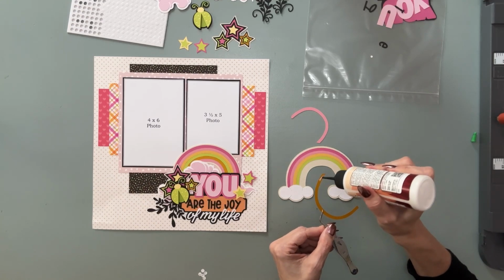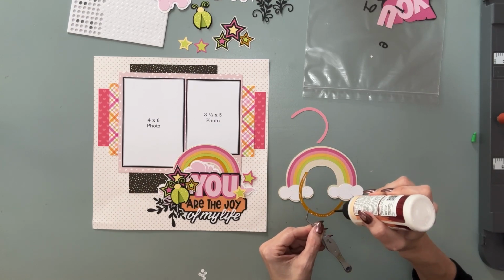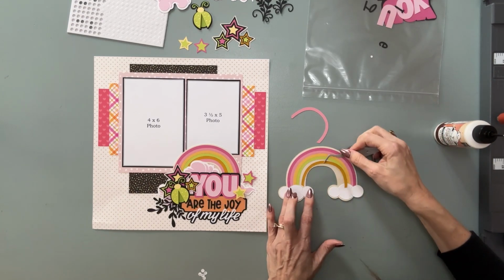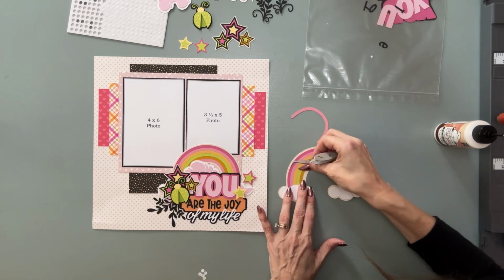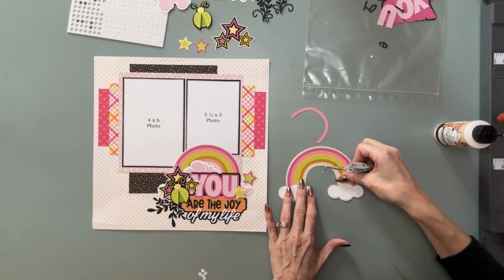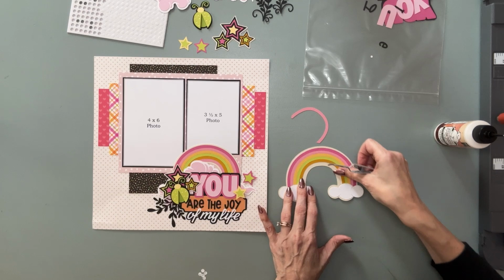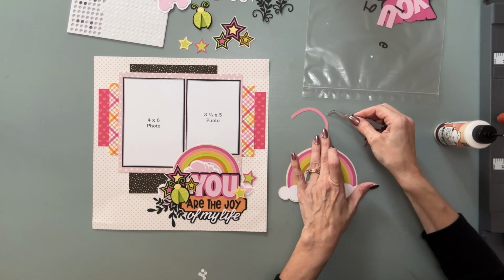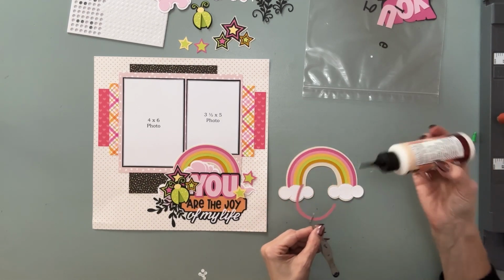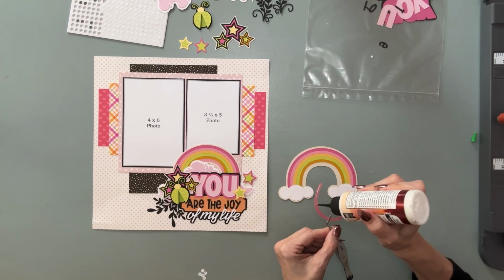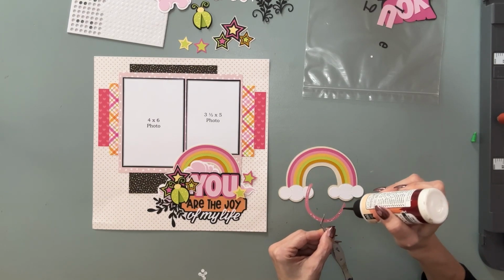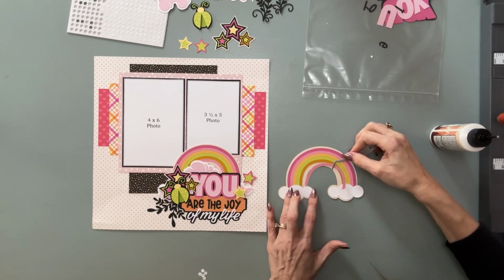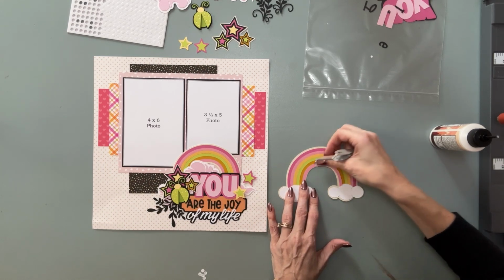Alrighty, two more here. With our gold layer. And then lastly, we're going to end again with the pink. All right.